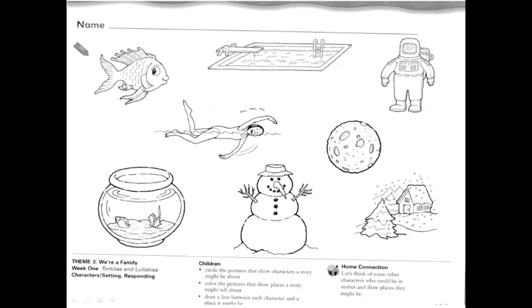No, a story would happen about that fish. Would a story happen about the pool? Or happen at the pool, I mean. Yeah, a story could take place at the pool, so you're going to want to color the pool. And circle the fish, color in the pool.